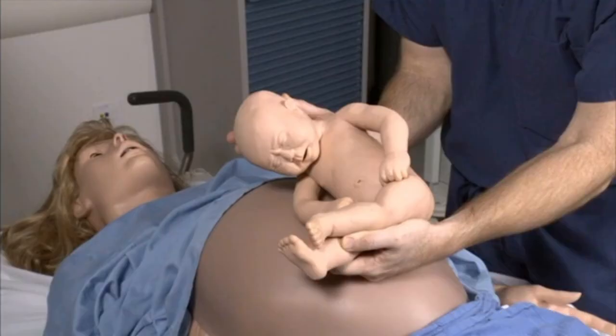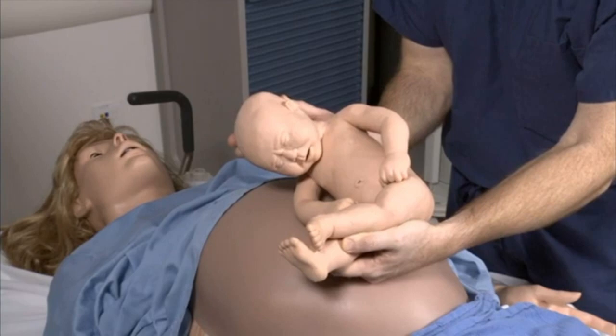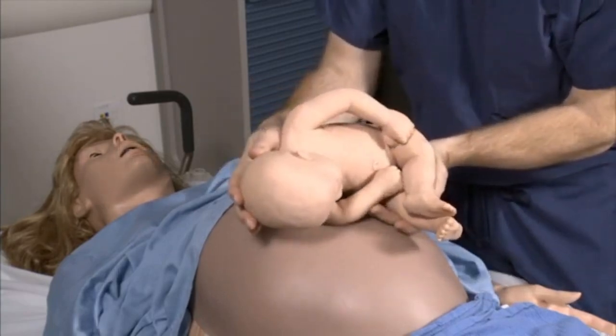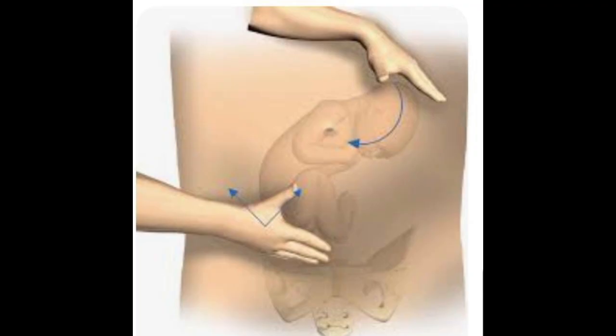External cephalic version is an obstetric procedure in which a fetus that is lying breech, that is the buttocks at the pelvis, or a child that is lying transversely, is manipulated to lie in cephalic presentation prior to the onset of labor, such that a vaginal delivery is possible. It is usually done around 36 weeks or at term in a labor ward that has facilities for an emergency cesarean section.